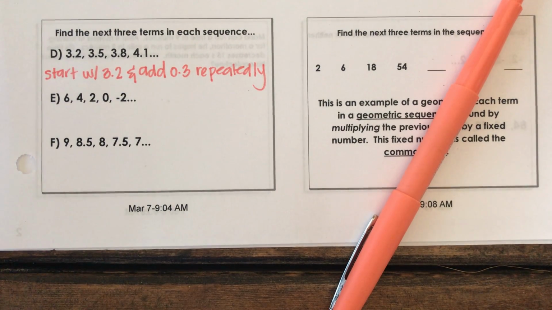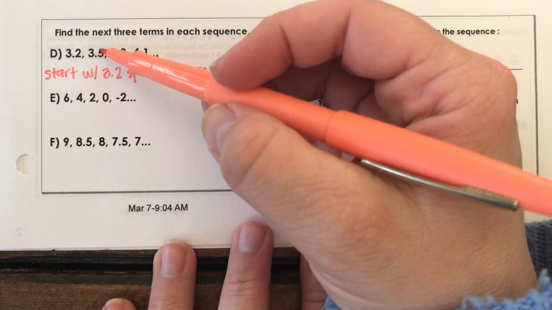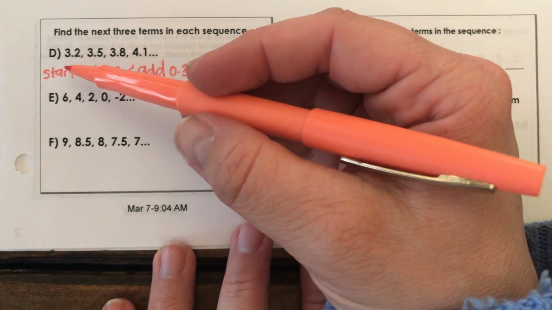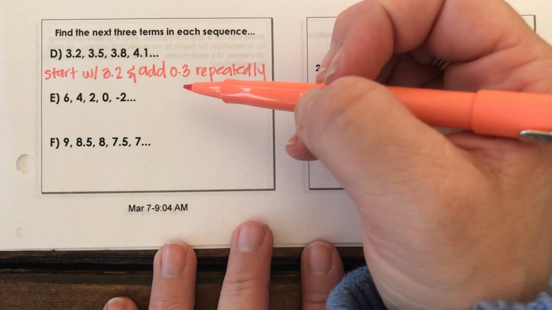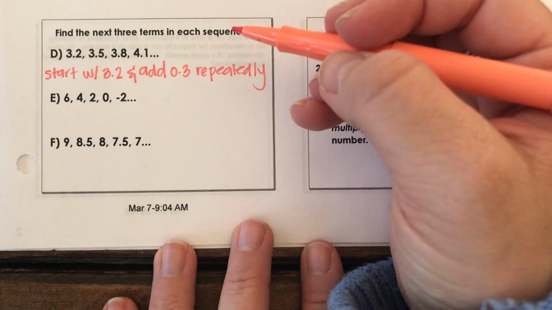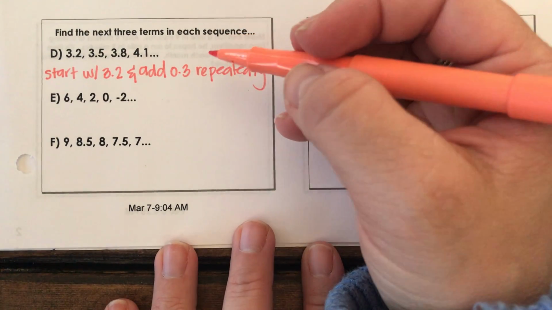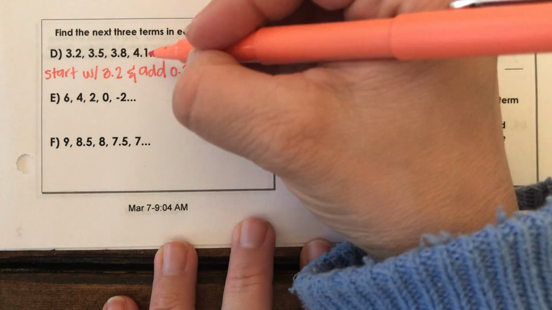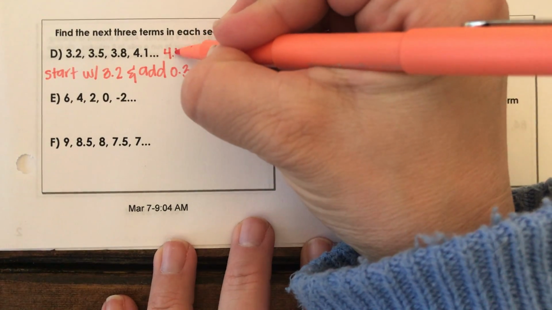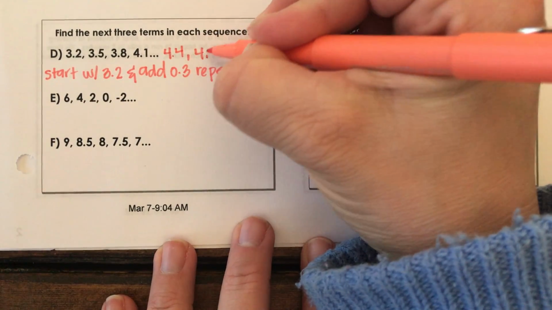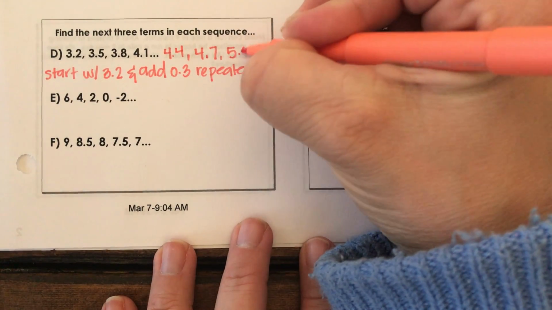So on your calculator, you could just type in 3.5 minus 3.2, and you would get 0.3. So 4.1 plus 0.3 is 4.4, and then 4.7, and then 5.0.